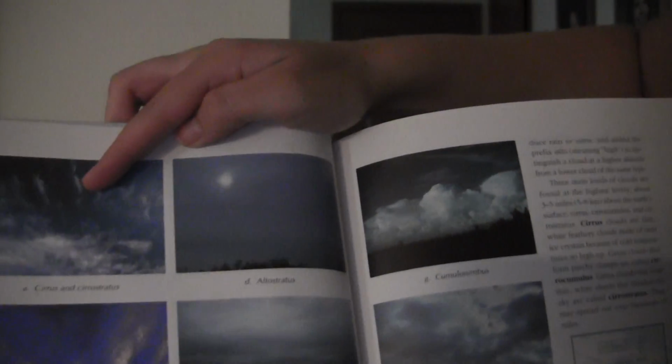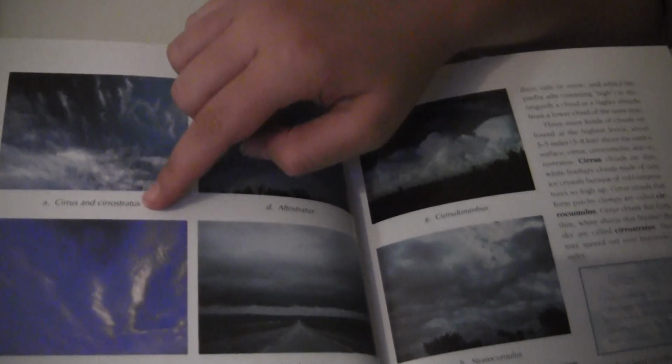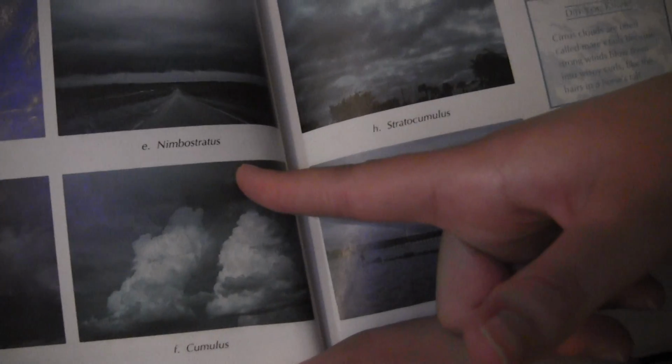I'm going to show you some clouds. The ones that are most common, I think, are the cumulus. They're the big fluffy clouds. I call these stratus, but they're stratocumulus. And the stratus are just like wispy, and stratocumulus are between stratus and cumulus.